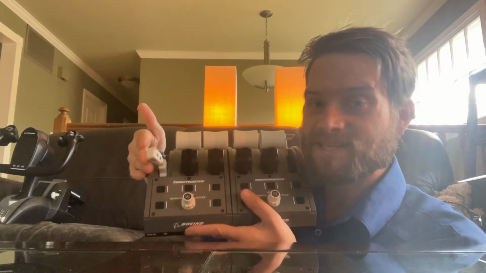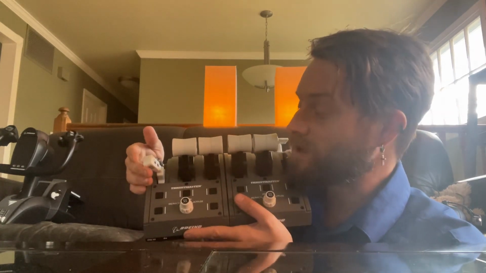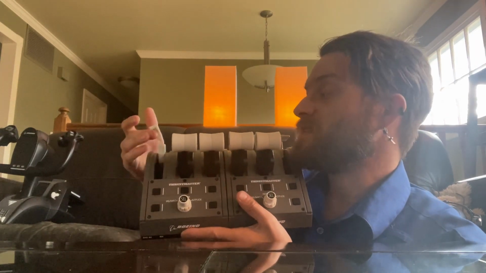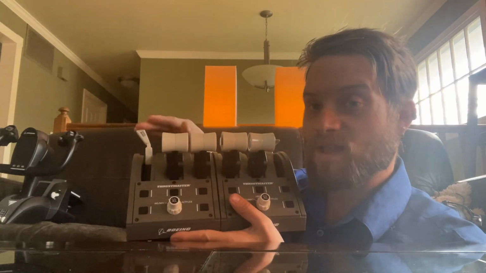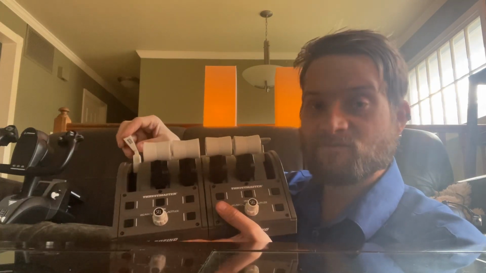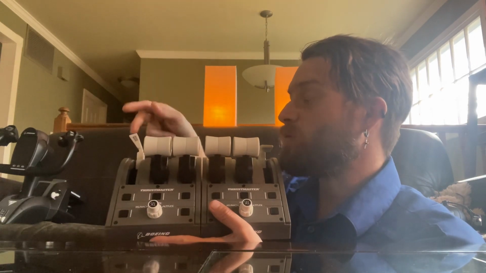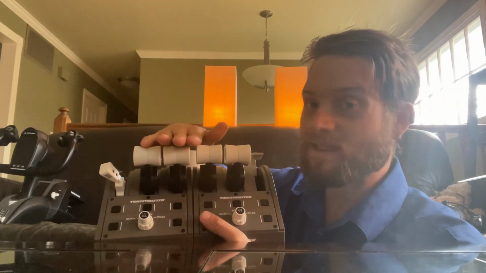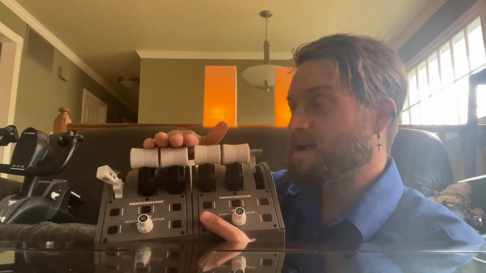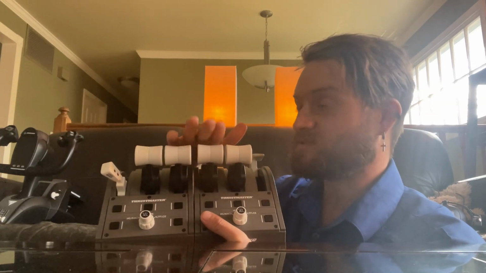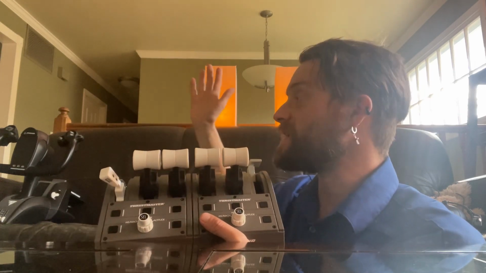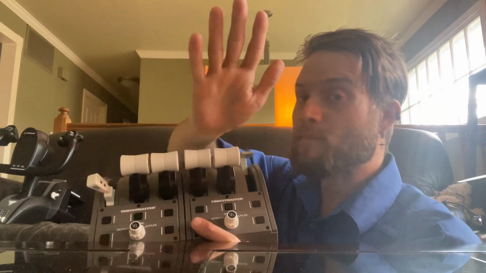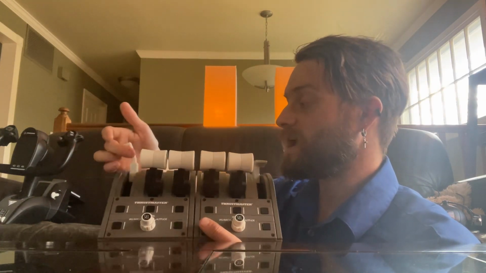It's similar to the spoiler, or we call this speed brake, okay? When the speed brake lever is all the way forward, that means it's fully retracted. And when the lever is all the way downward, it means it's fully extended, meaning the flap on the speed brake is fully upwards, allowing the air to flow on top to slow the airplane down, okay?